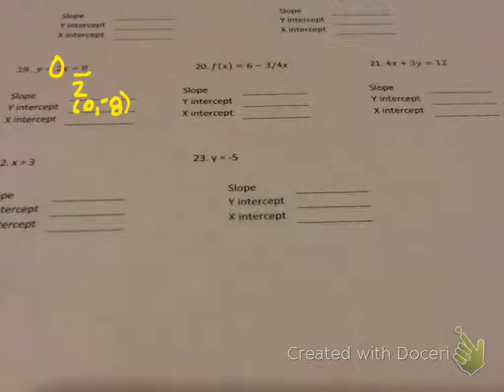Algebraically, remember, the x-intercept, the y is 0. So you could say 0 is equal to 2x minus 8. And thus, moving the 8 over to the other side, you'd have 8 equals 2x, so x equals 4. And that's your x-intercept, because that's when the y was 0. Don't know if that would be easier in a different format.